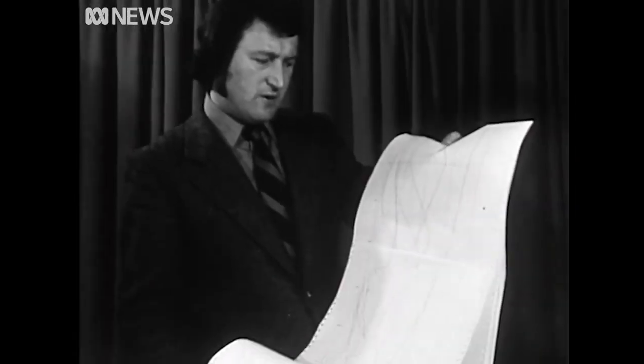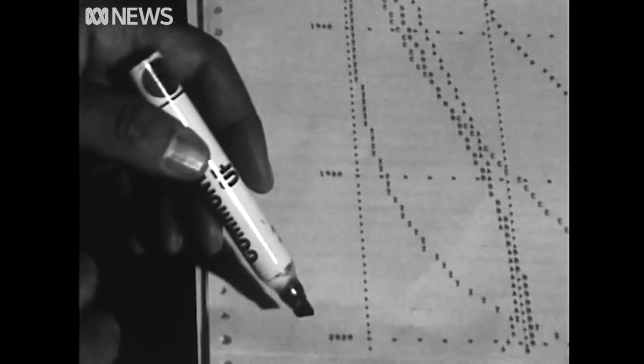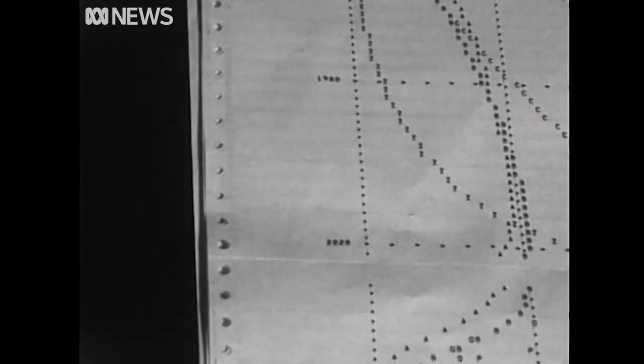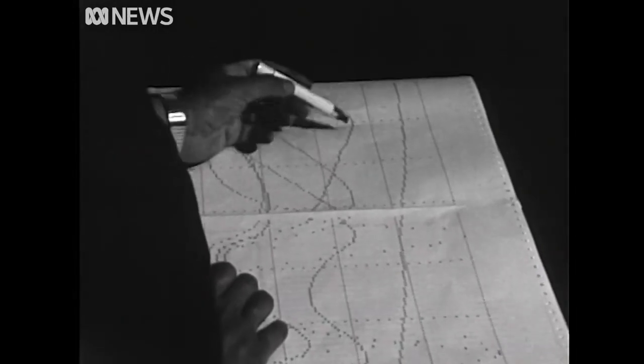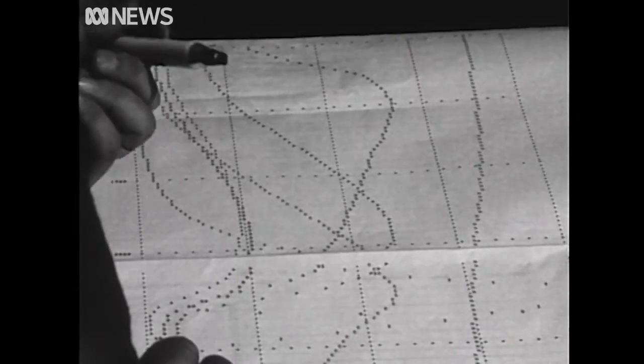Well, this is the printed version of what we've just seen on the television screen. And what looks at first to be just a maze of computer characters is really a system of very simple graphs which project what's going to happen to the planet over the next 150 years if we don't do something drastic to stop it. Down the left-hand side of the graph is the date: 1900, 1940, 1980, 2020, right down to 2060. Now, each of these lines of letters represents a curve showing some aspect of the condition of the planet.